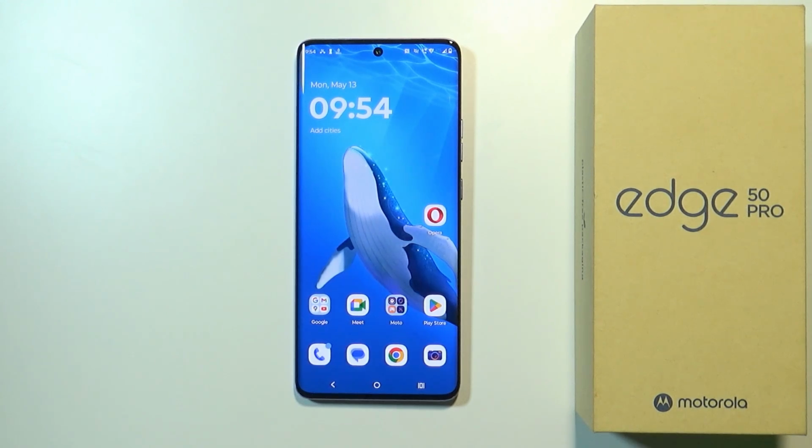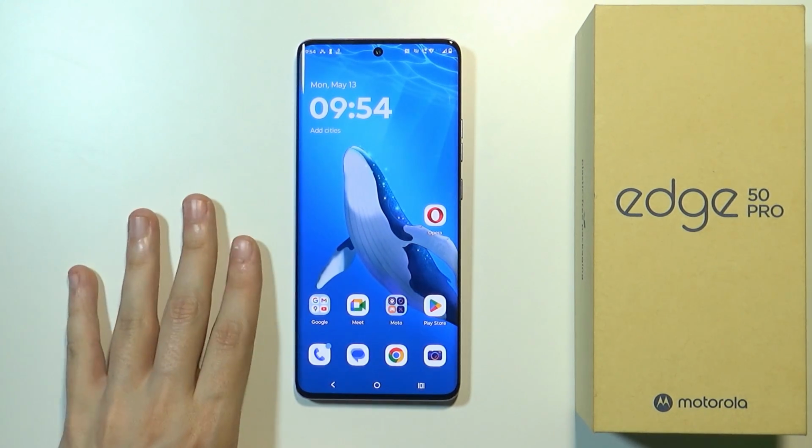Hello, in this video I'm gonna show you how you can transfer data from your old phone to your new Motorola Edge 50 Pro. In order to do that, you can use, for instance, the Send Anywhere app.